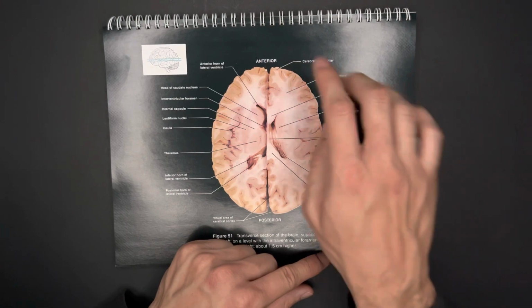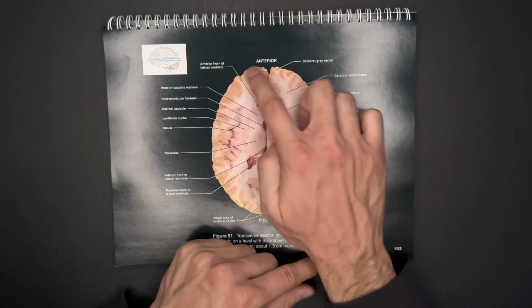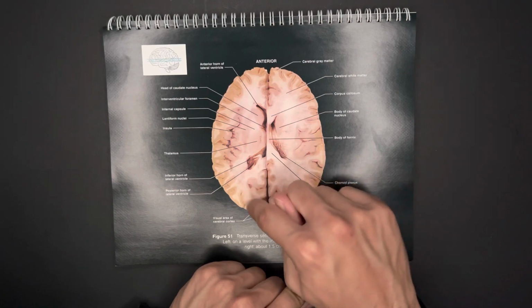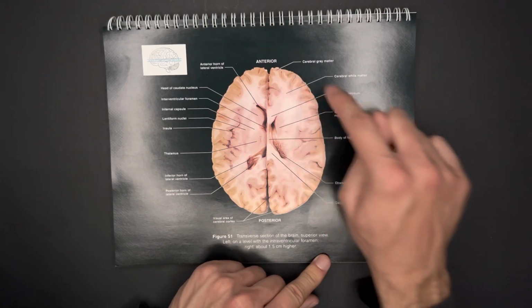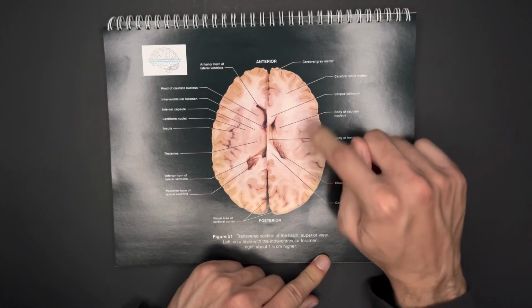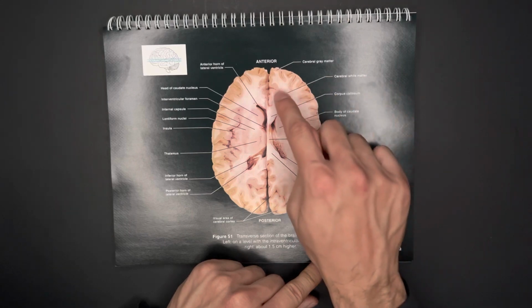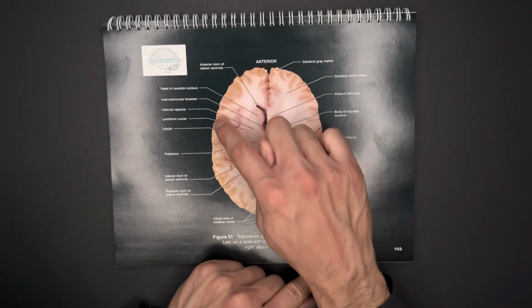So for this one, just remember that the cerebral gray matter would be these right here, with a different color. These would be the cerebral gray matter. And then the white matter would be all the tissue in between these.